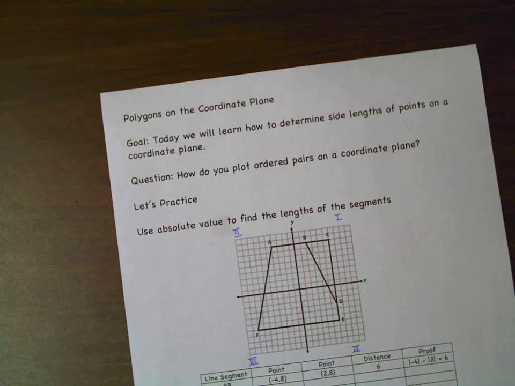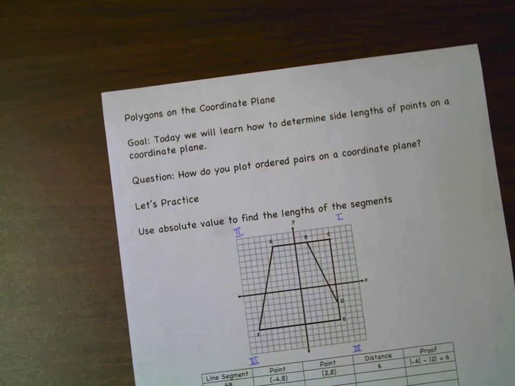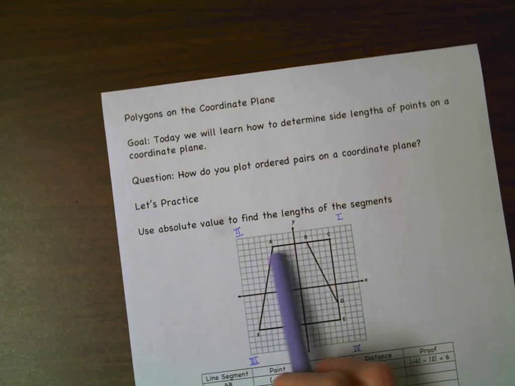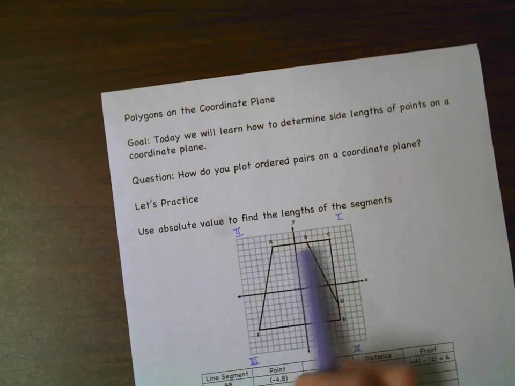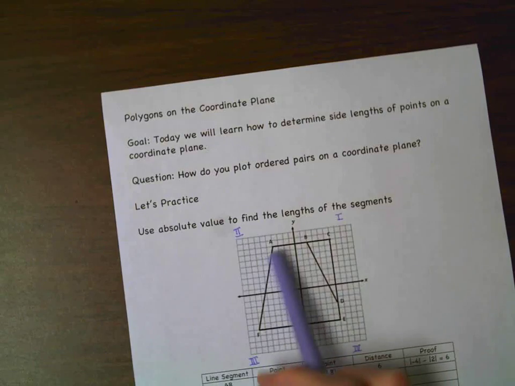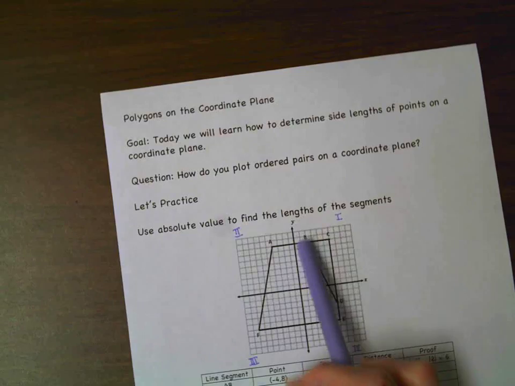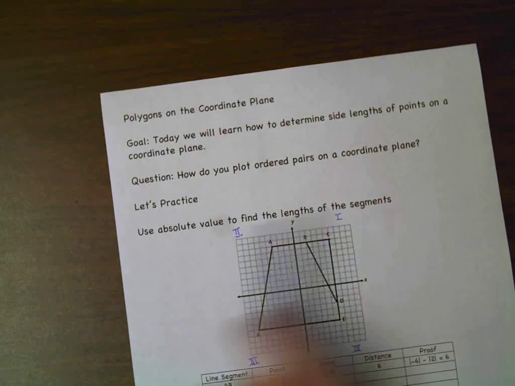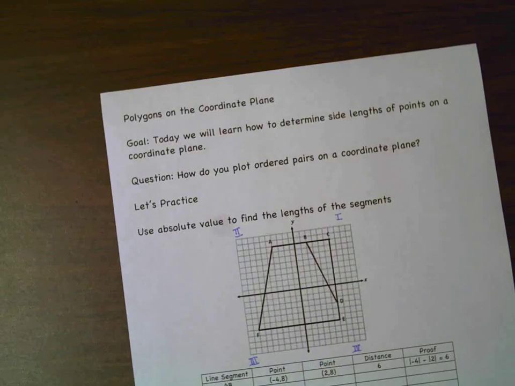So let's practice what we know. It says use absolute value to find the length of the segment. So again, another task that we're looking at is absolute value. The first thing that we have to do is this little table is telling us what we're trying to figure out. We're trying to figure out the length of segment AB. And the only way that you can do that is by figuring out what the ordered pair for A is and what the ordered pair for B is, and then using absolute value to find it.